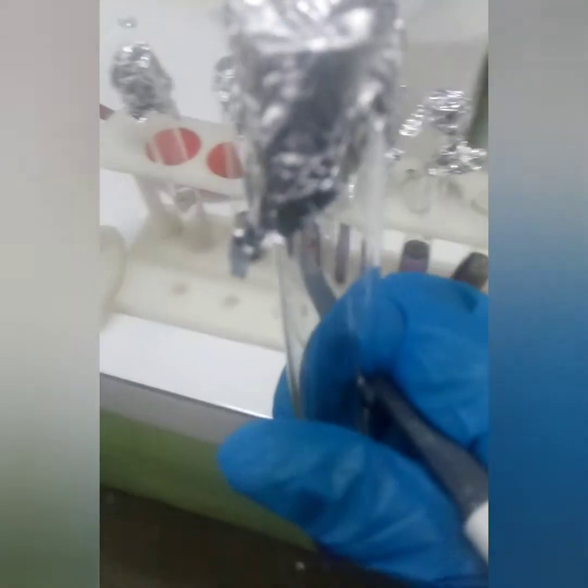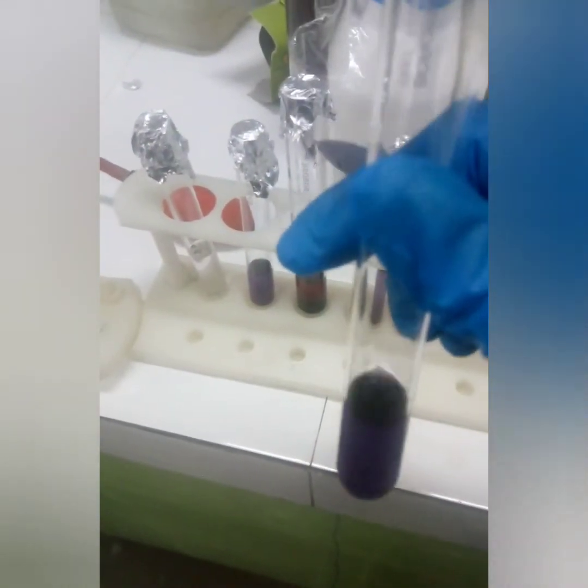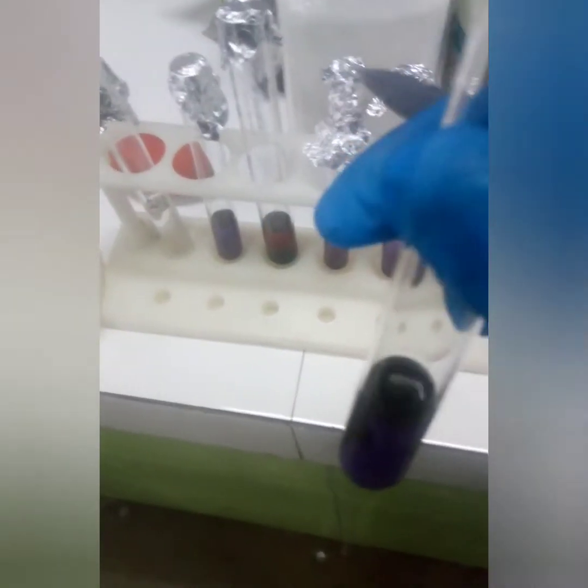And we need one more test tube with the unknown amino acid. Here we will add amino acid, and you don't know its concentration.